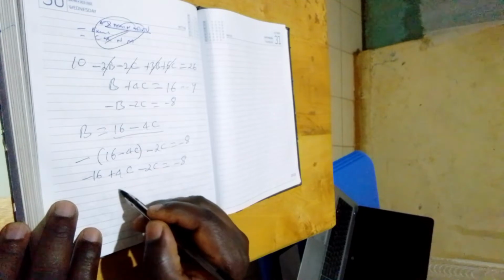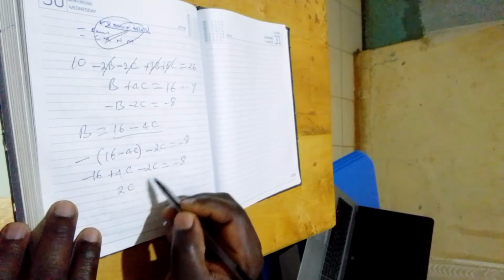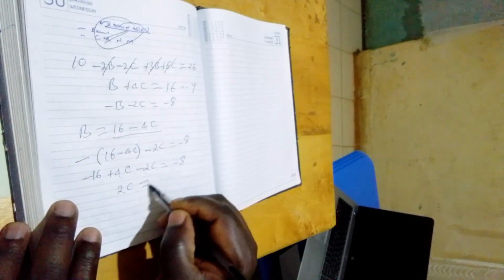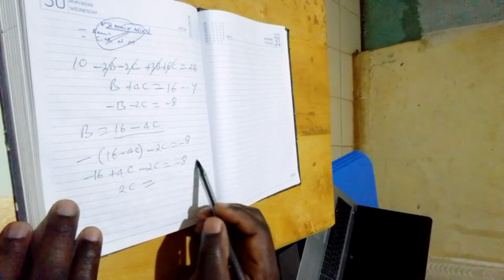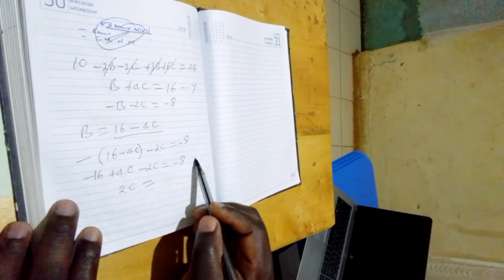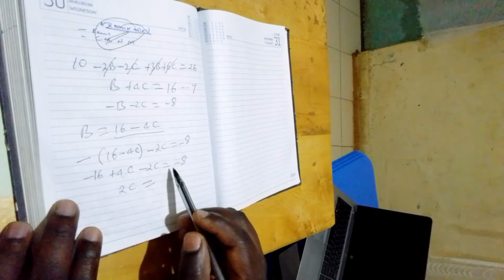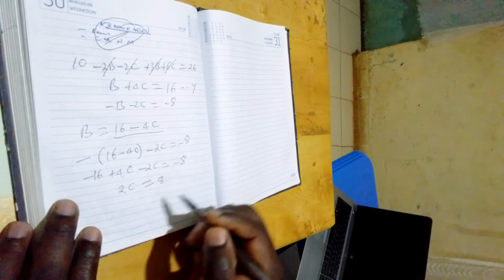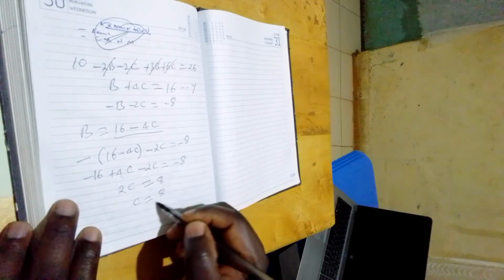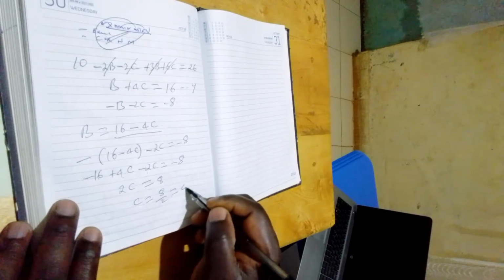This and this, 4c minus 2c, we have 2c equals to 16 crosses to the other side becomes positive. So 16 minus 8, we have 8. C equals to 8 over 2, which equals to 4.